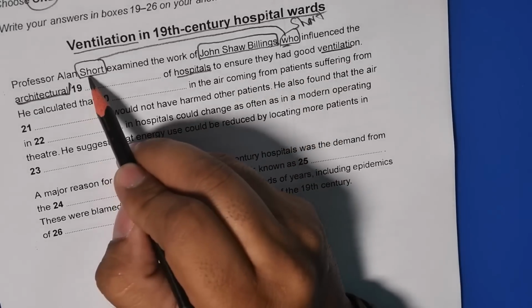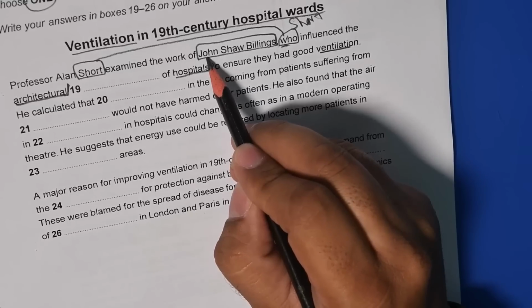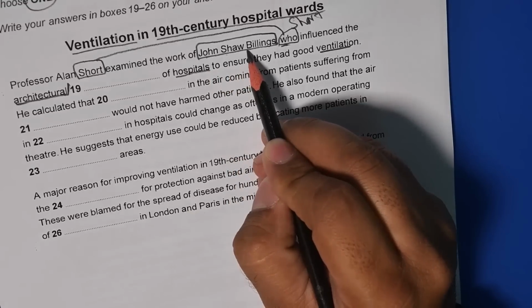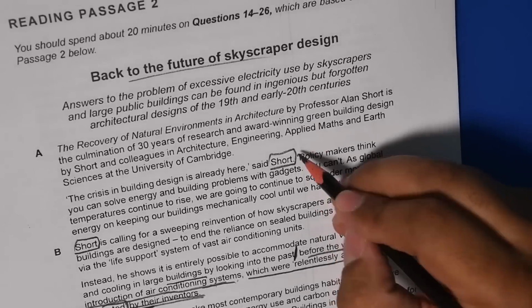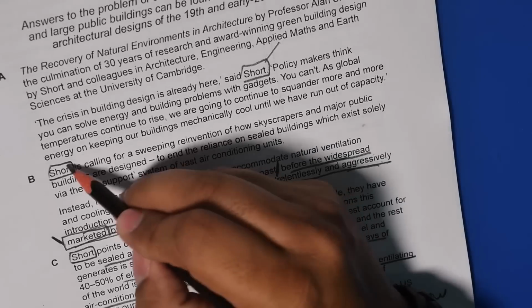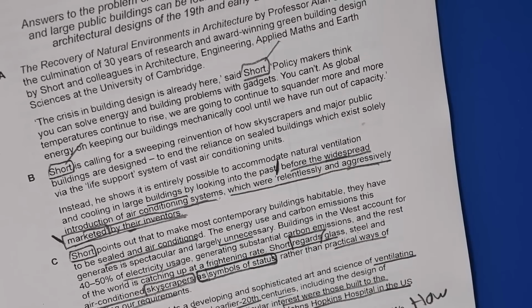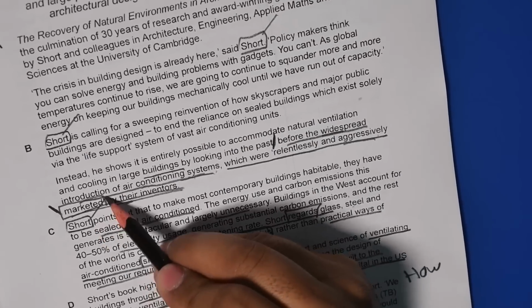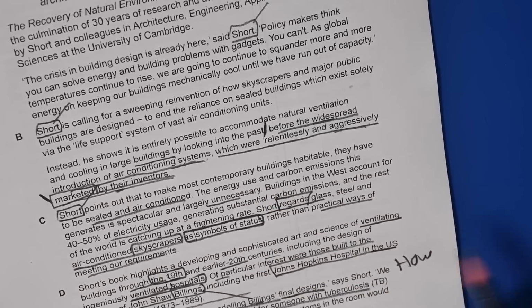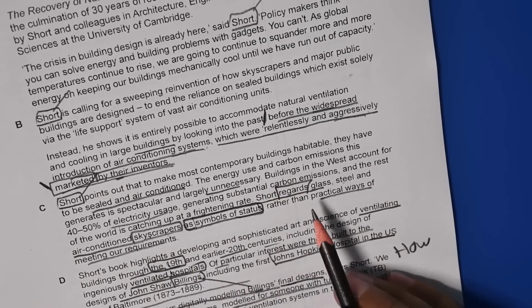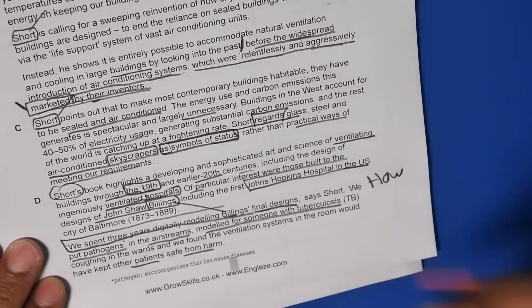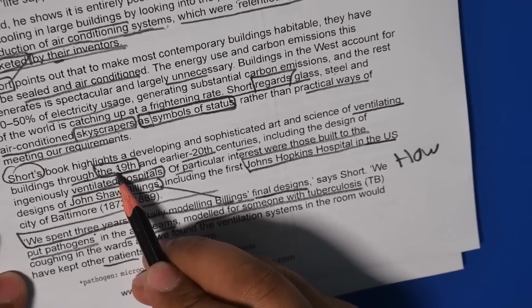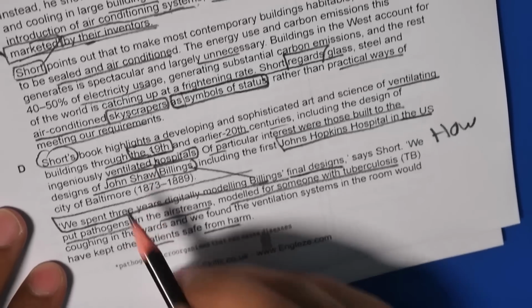Now we need to find Short in context with John Shaw Billings, and it should be about 19th century hospital wards. Short is mentioned here, but there is no mention of 19th century. Short is mentioned here with 19th century, so I'm going to look for this answer over here.